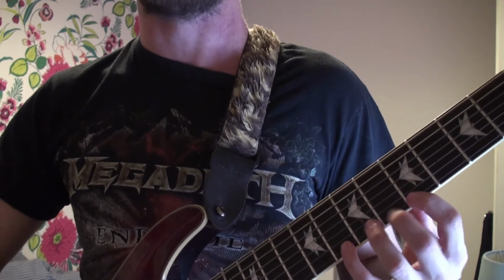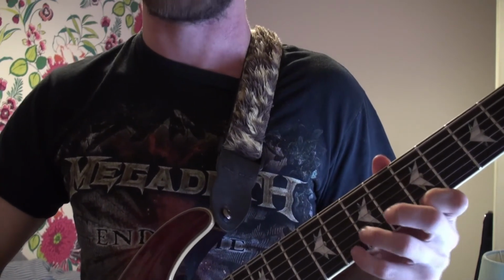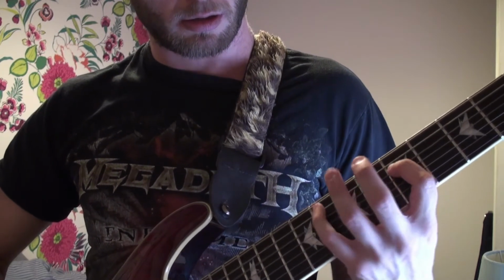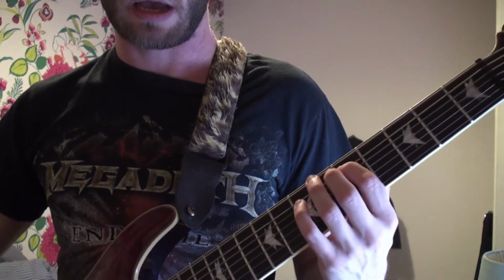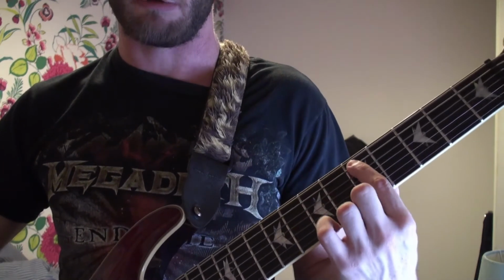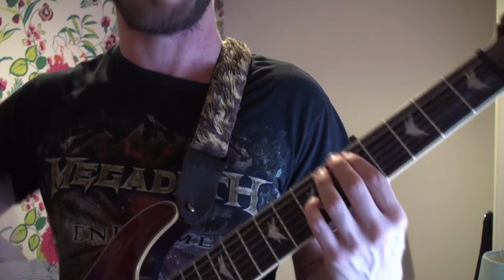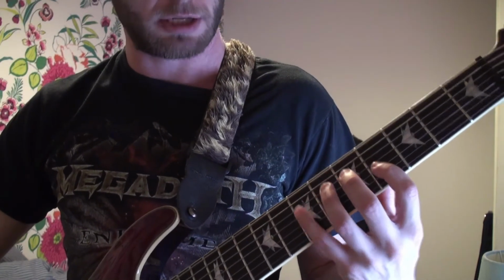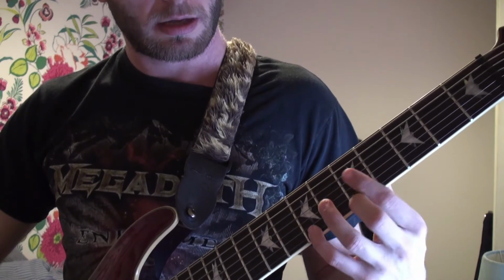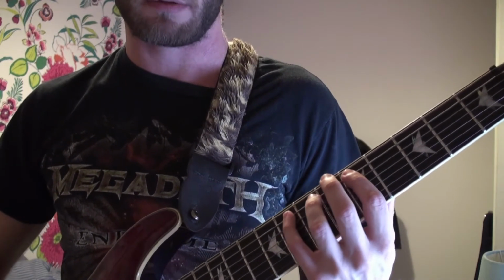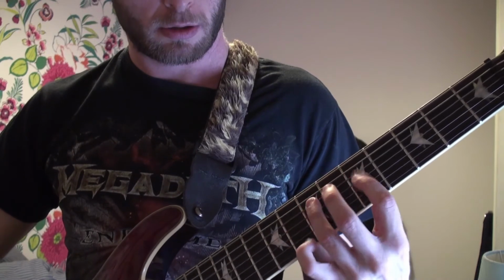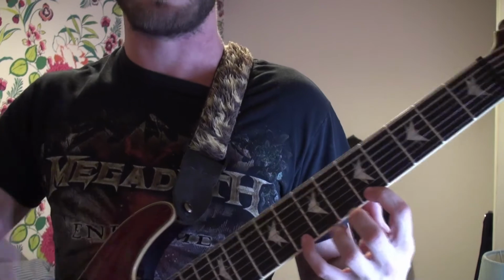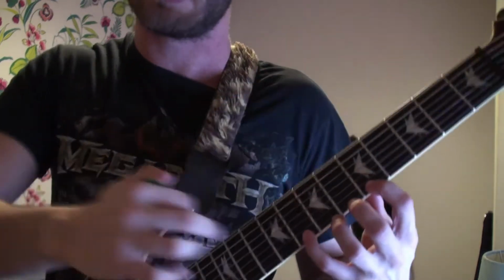You've probably seen that before if you've ever looked at any A minor pentatonic lessons. If it was A major pentatonic, it would be first note of pattern 2. See how it's different? First note pattern 1, A minor pentatonic. So it changes everything, but everything still works the same way. All the patterns are still attached.